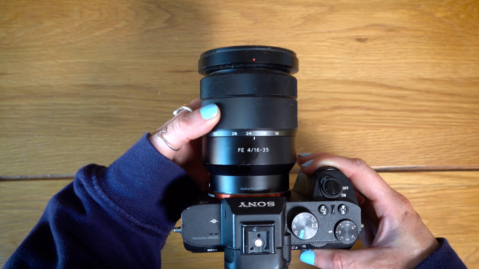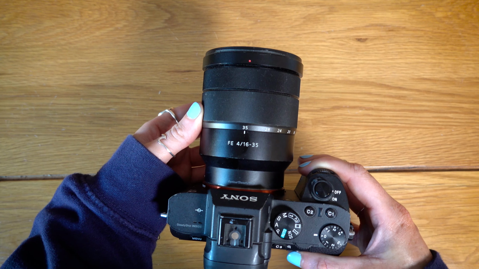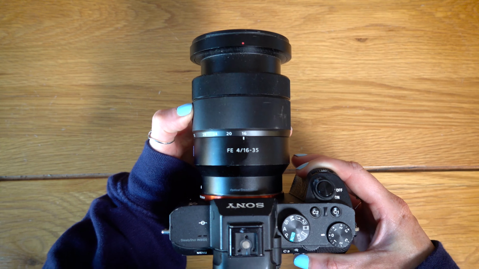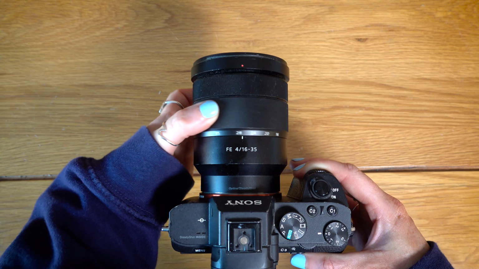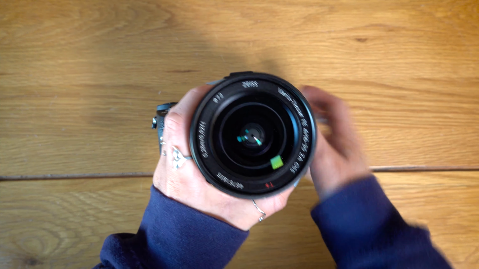So I've got the Sony 16 to 35mm lens right here. So 16 millimeters, or 16 as it's described on this lens, is the wide angle, and as we rotate the zoom ring we move through to a 35mm focal length, or a narrowing field of view, and this will bring things closer. Varying camera systems and lenses will all have different numbers attributed to them.